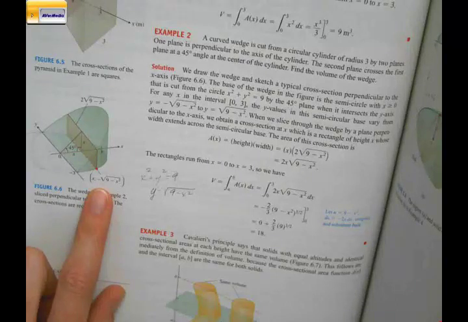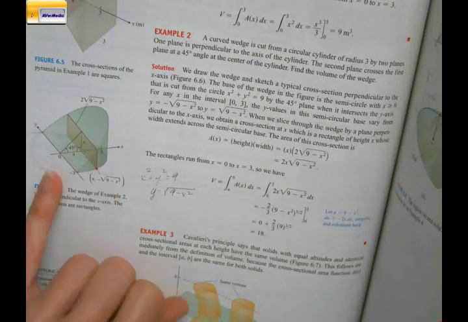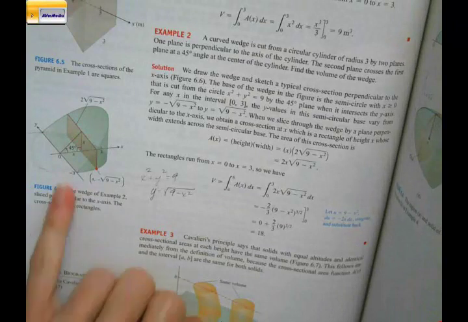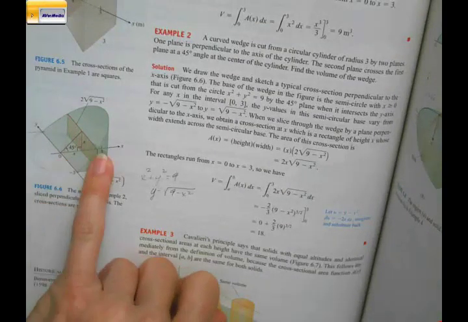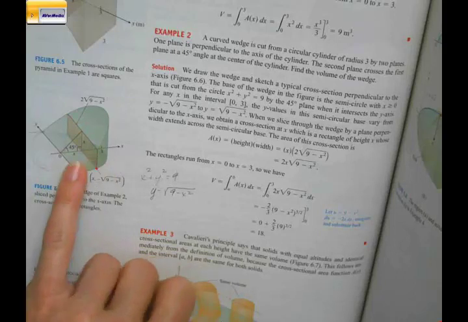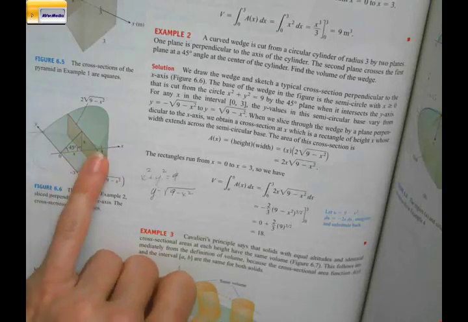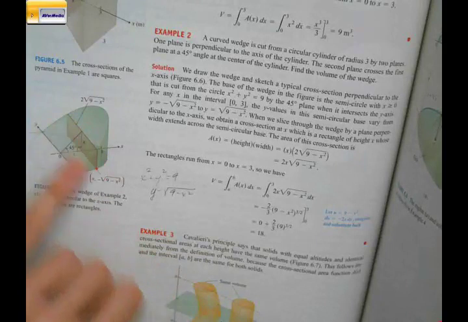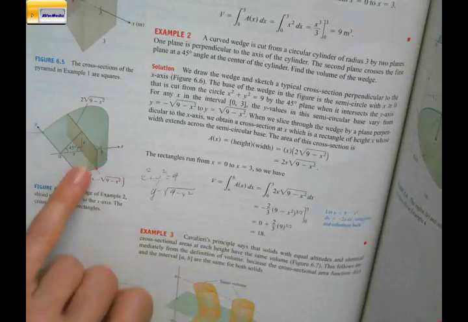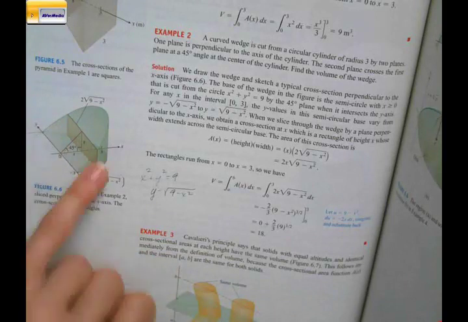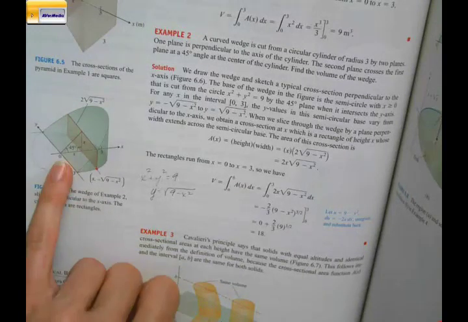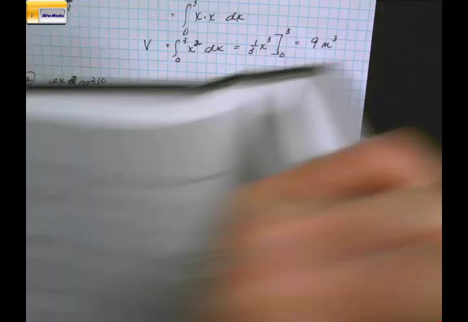So now, when they take slices and integrate with respect to dx, in this case you're going to integrate from an x value of 0 to an x value of 3. So you're integrating from 0 to 3, and you're taking slabs all along inside here. You're getting these rectangular brownish regions as you slice this wedge from an x value of 0 to 3.